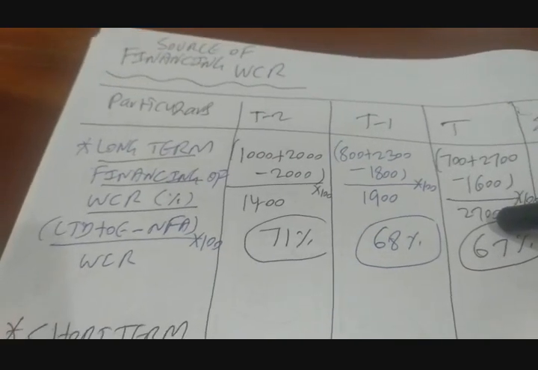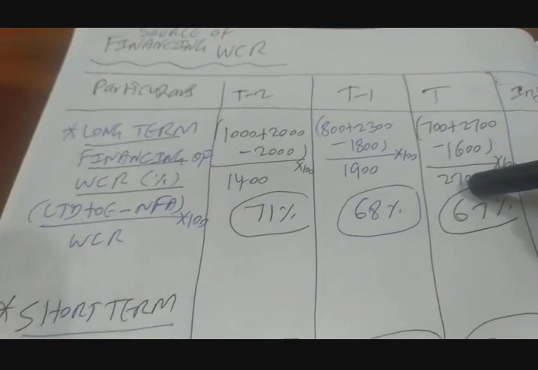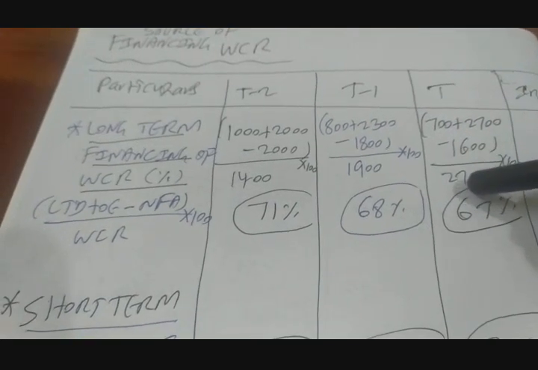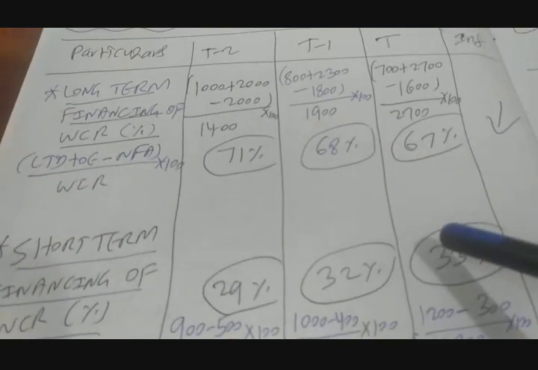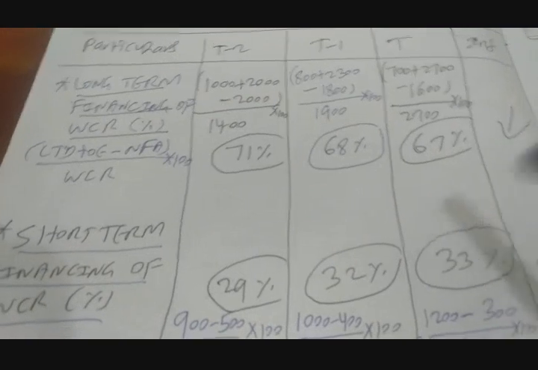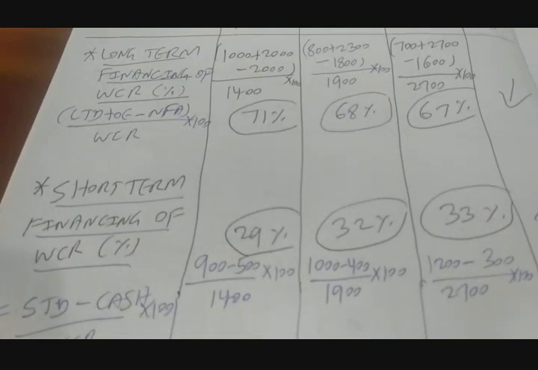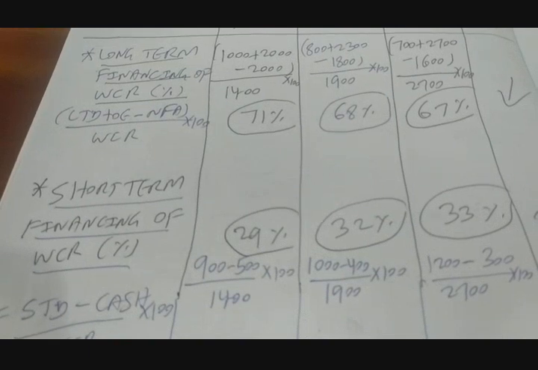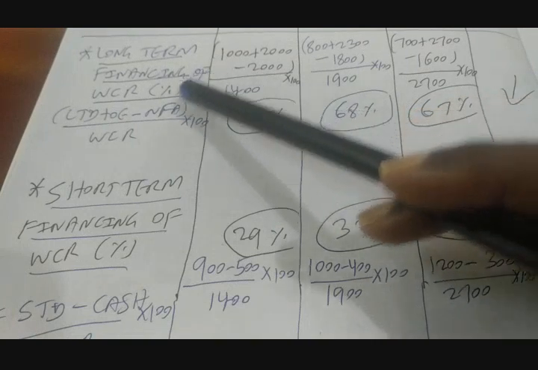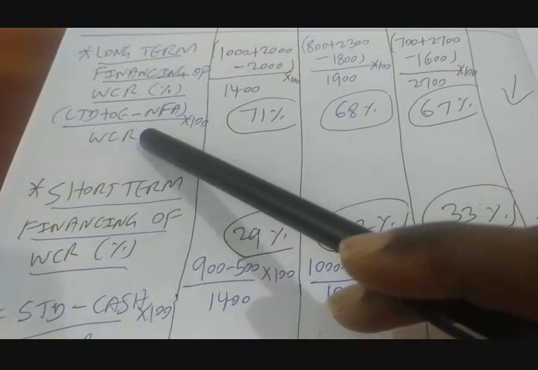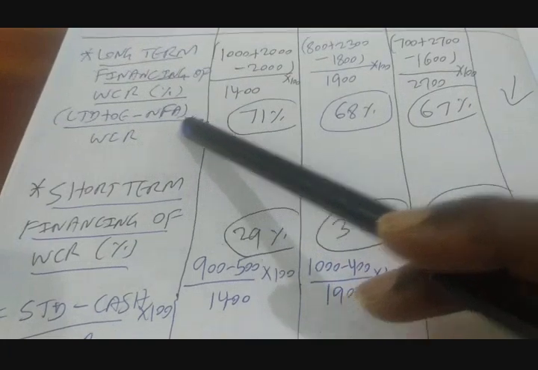So we want to know where this gap is going to be met from. How much is going to come from your long term? We have to know, out of every 100 rupees we are investing in working capital, how much is coming from long term sources of funding and how much from short term sources of funding. So this is actually looking from the other side of the balance sheet. Long term funding is nothing but long term debt plus owner's equity minus net fixed asset.